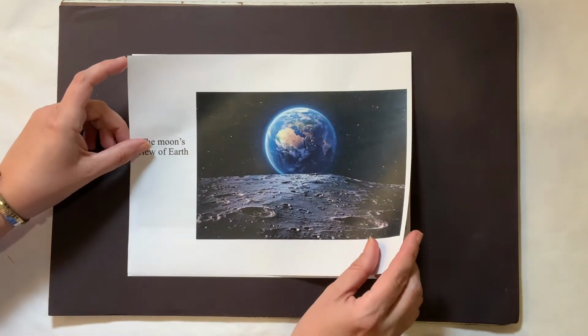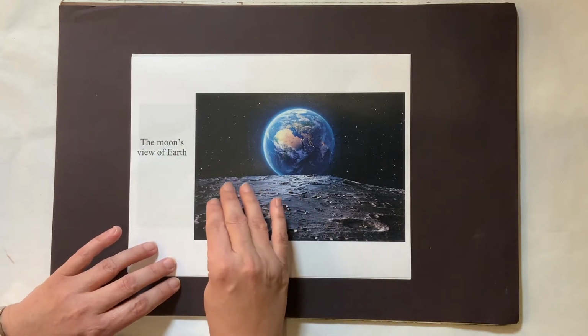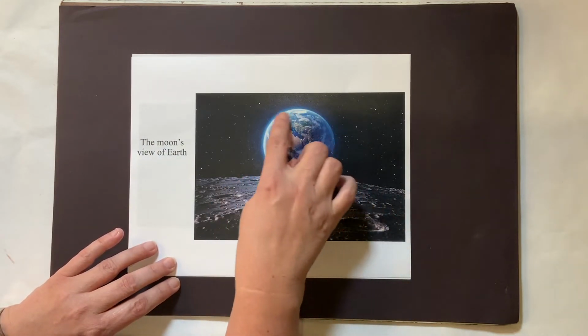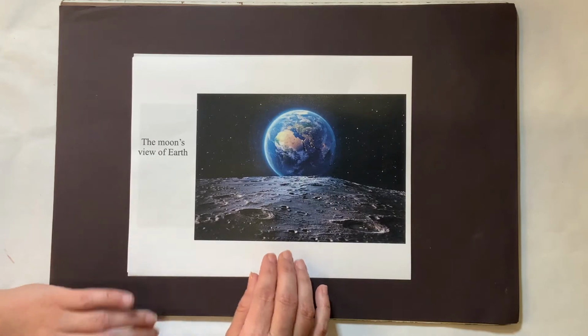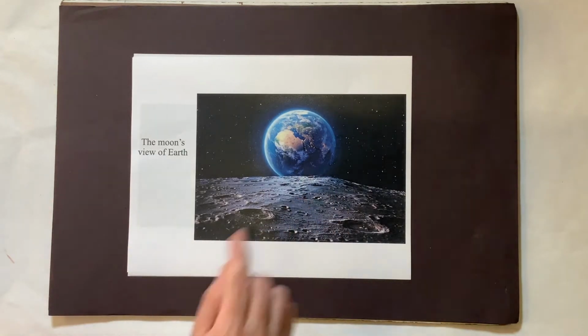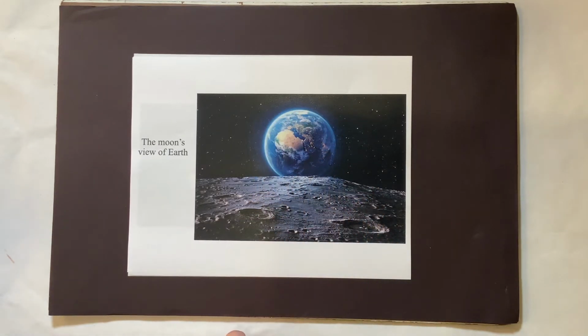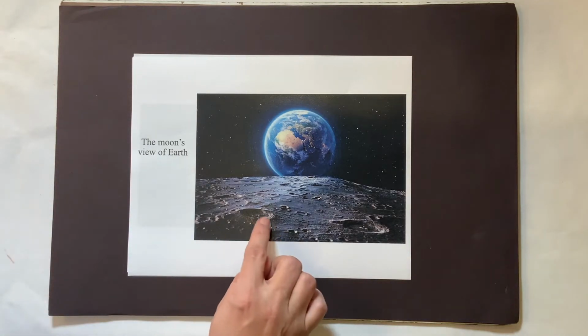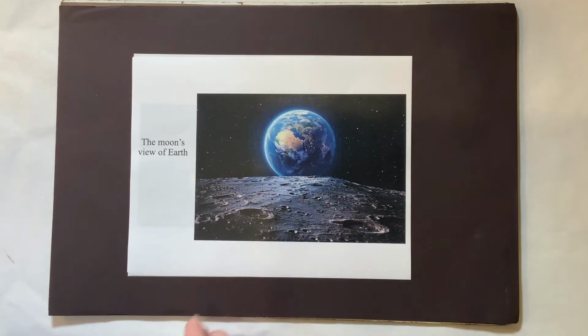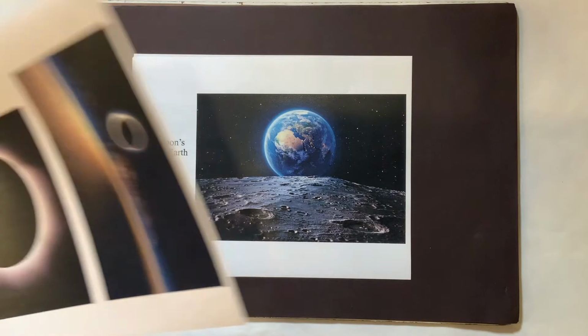Here's another view. This is the moon, and this is a view of the earth. So if we were sitting on the moon looking up in the sky, we would be seeing our awesome earth. Notice here too our little moon craters. Actually, those are really huge and deep. They look like they're small, but they're really deep.